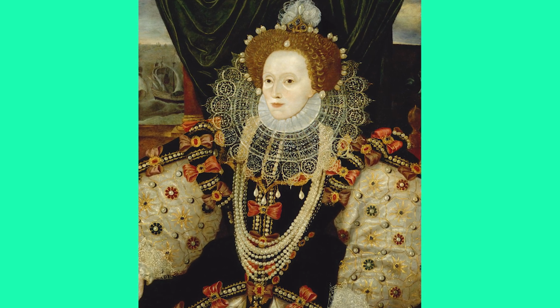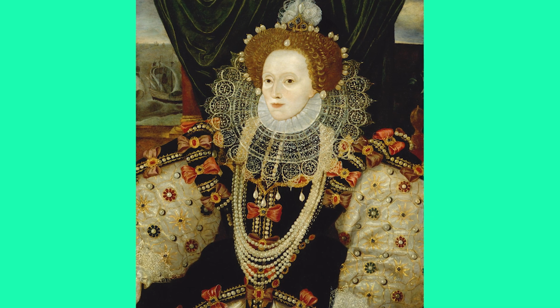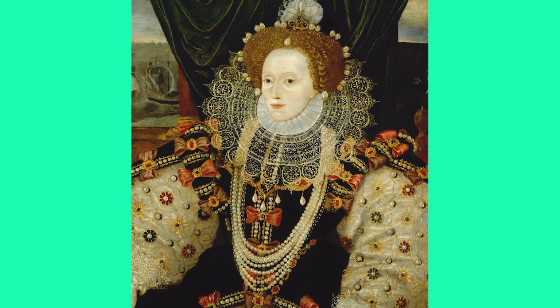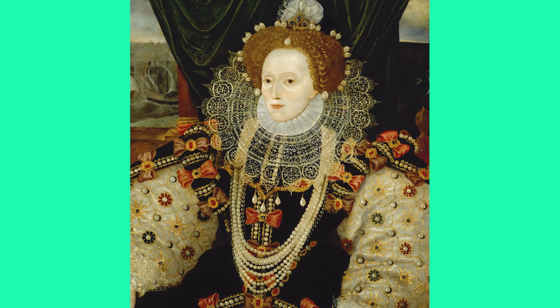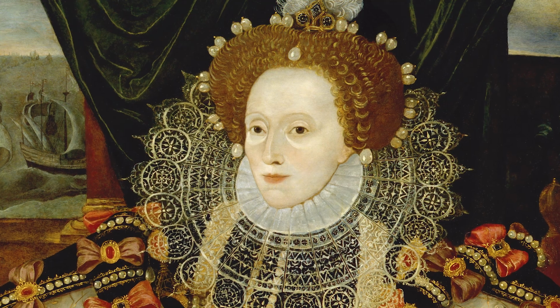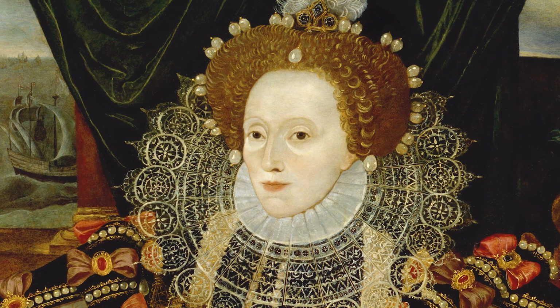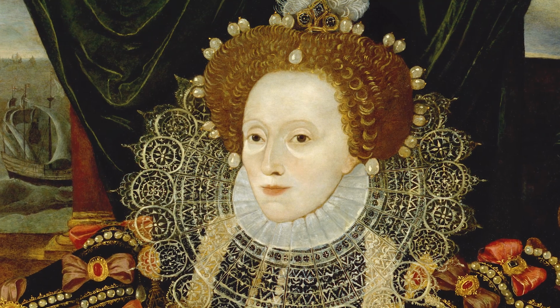There are some key elements to look out for, including clothing and hairstyle, objects and symbols, pose and expression, and the background or setting. We can use these elements like a step-by-step guide to help us think about what we can infer from a portrait.